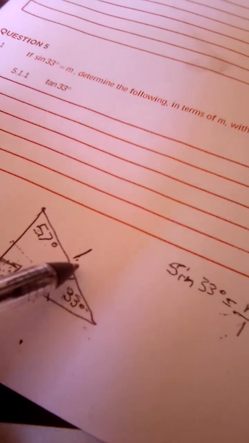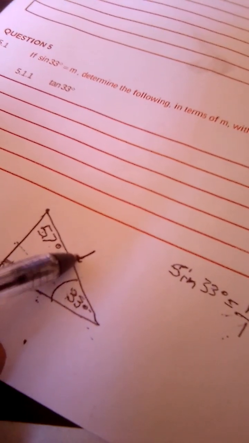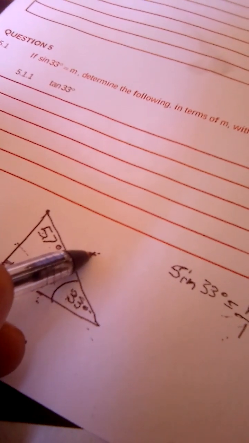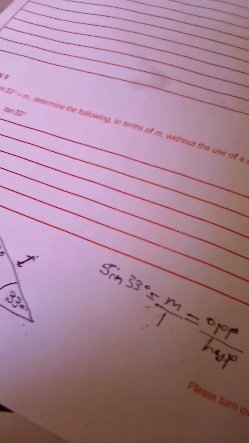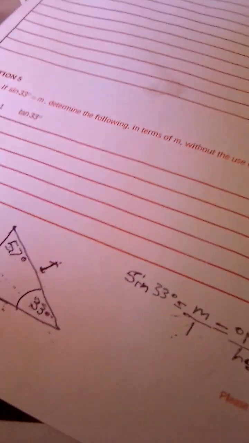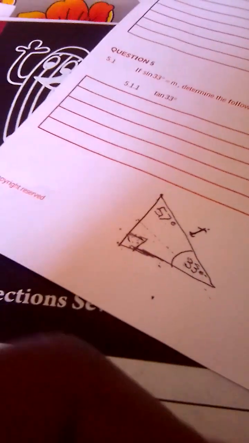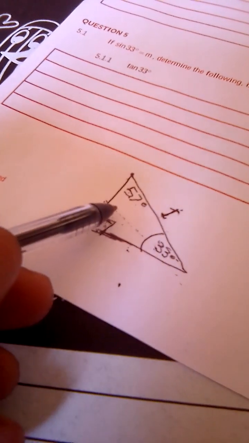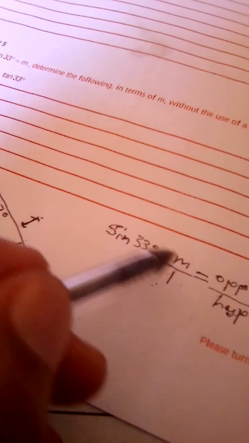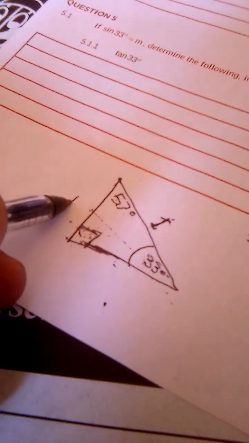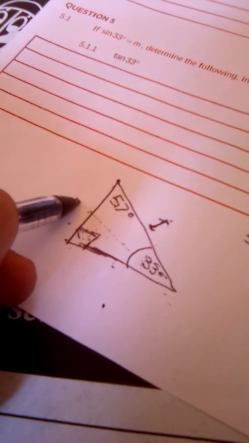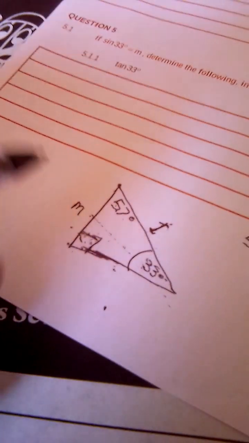1. Okay. Let me do it like this. 1. And then now opposite, by using this angle. Now in this section, our opposite is m. Then put m here.